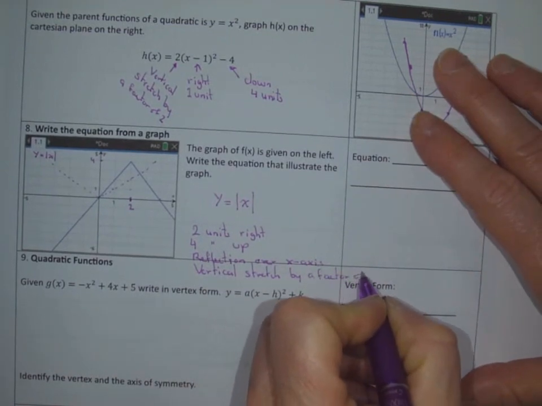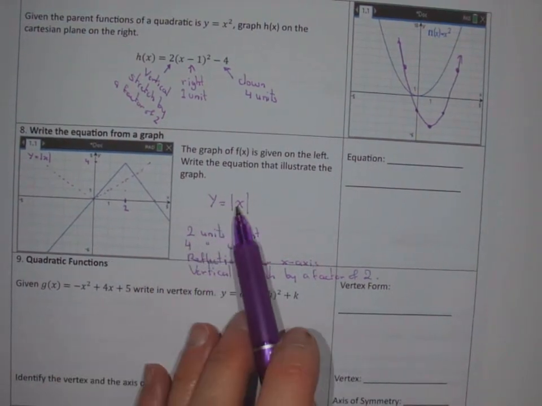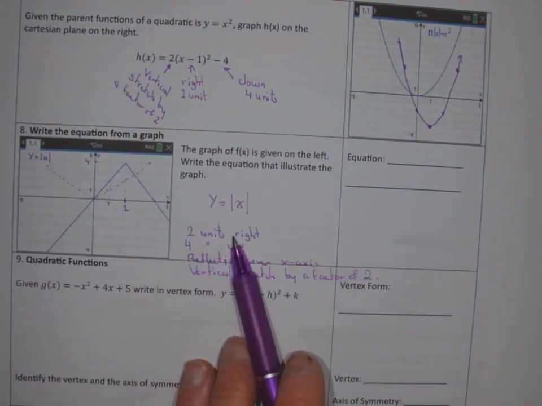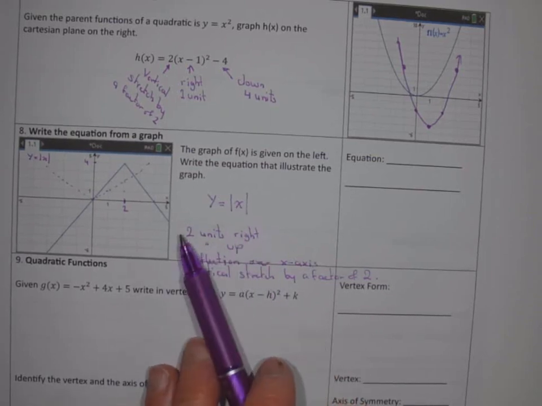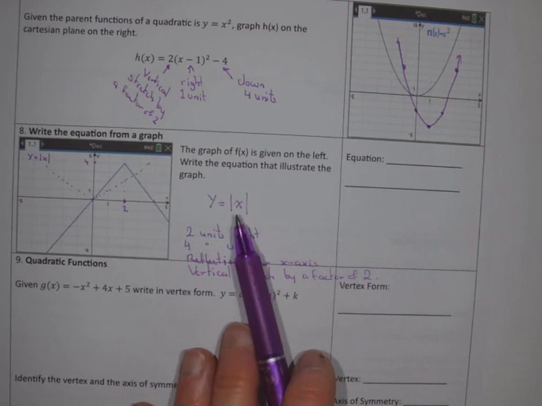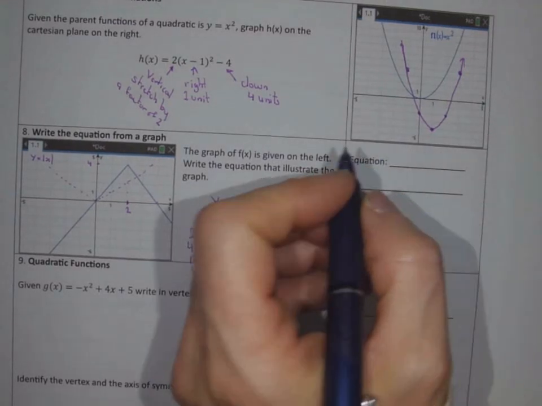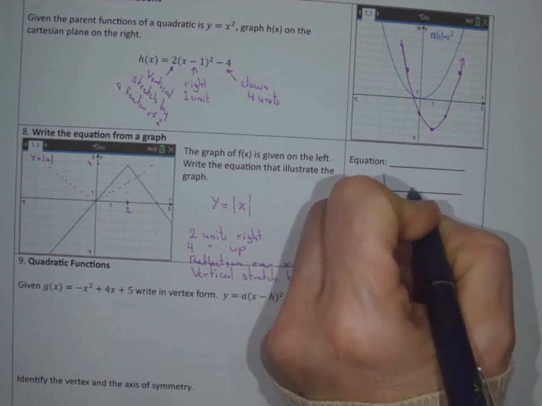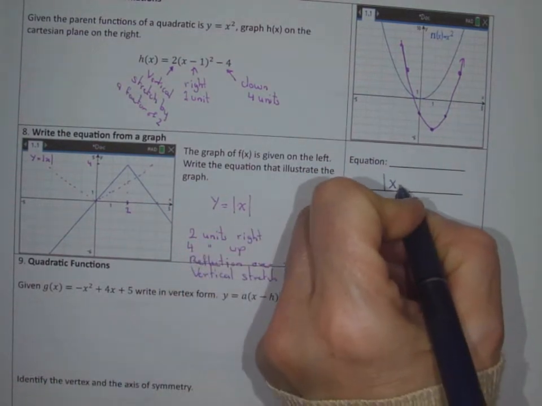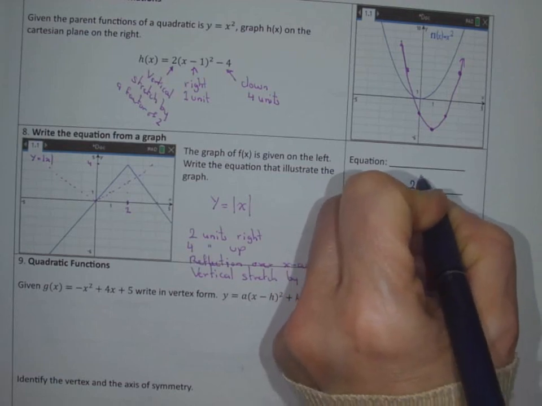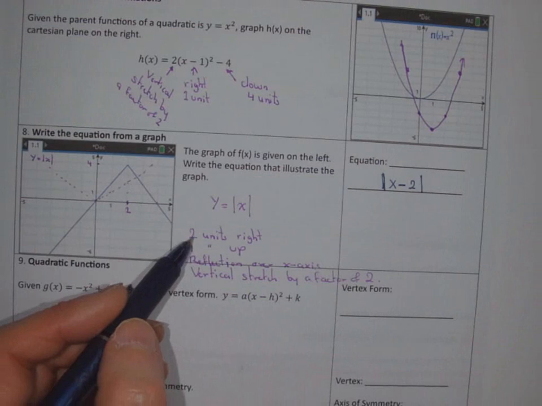Okay, here we go. So that parent function is translated 2 units to the right, so that's happening inside, right? Left or right is inside. And because I'm moving towards the right, I need to see a minus inside. So let's do that already. So the parent function is going to be an absolute value, and I need to go right 2 units. So instead of doing plus, I'm going to do minus, opposite of what you see, right? Inside, 2, because it's 2 units.